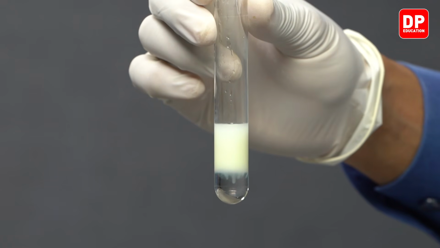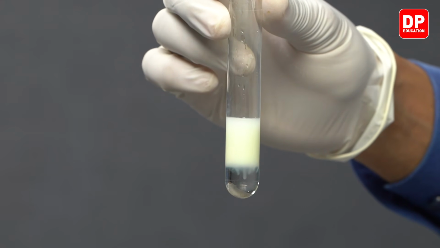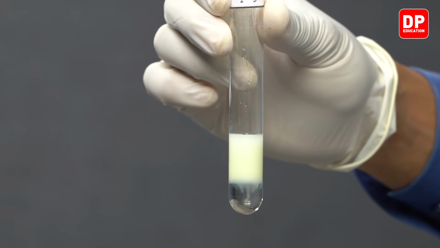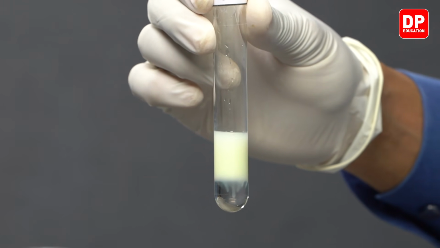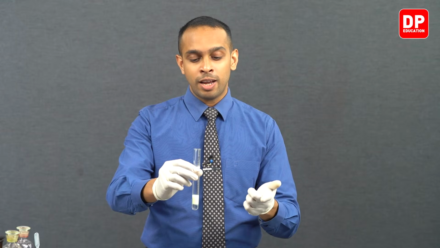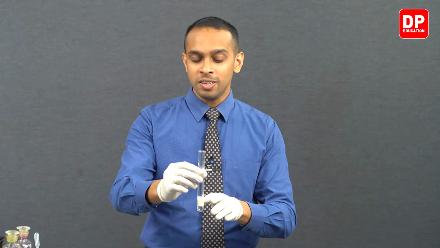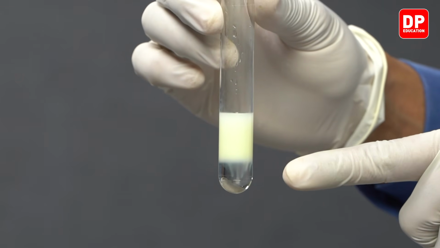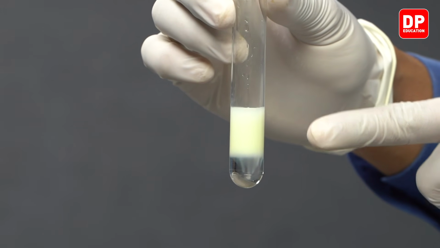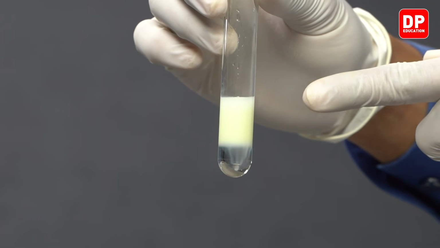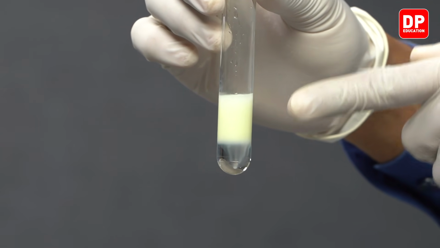This is due to thiosulfate ions reacting with hydrochloric acid to produce sulfur and sulfur dioxide. So the sulfur dioxide that is produced is removed from this system. However, the sulfur that is produced here is going to be present as colloidal sulfur, or as you commonly know it, solid sulfur.